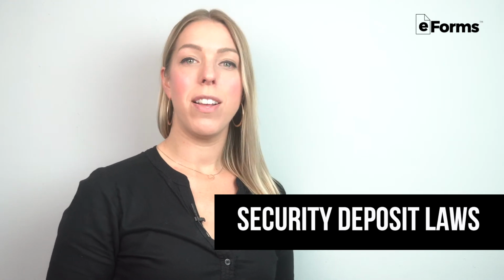Landlord access. In Iowa, the landlord must give tenants a minimum of 24 hours notice before entering the property for repairs or any non-emergency reasons. Security deposit laws. In Iowa, the landlord can charge a maximum of 2 months security. After termination of the lease, the money must be returned within 30 days.